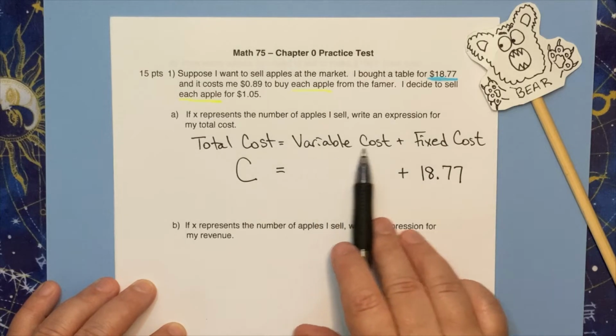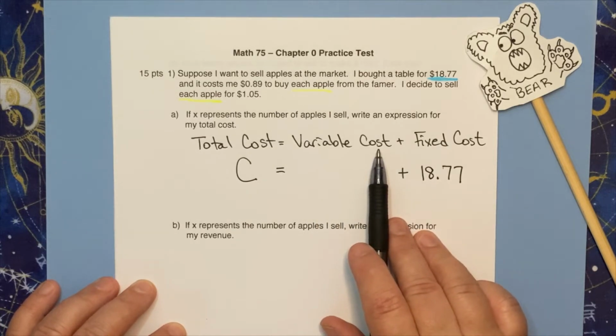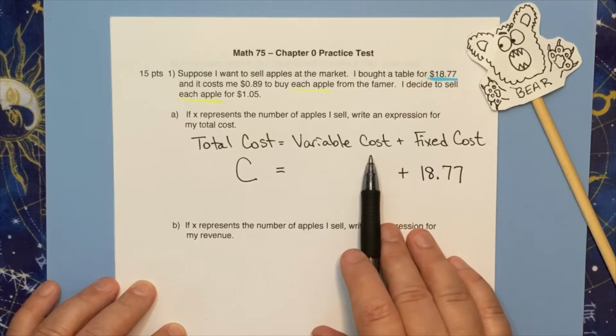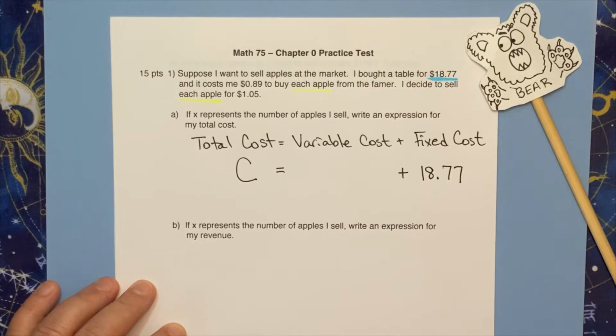Now, for the variable cost, those are the costs that change depending on how many apples I decide to sell. And for variable cost of the apples, I have to look into how much does each apple cost me. And so, let me see if I've got another color here that I can distinguish with.